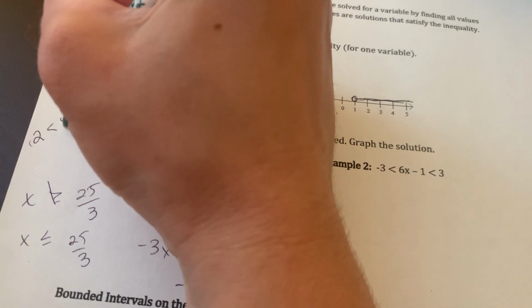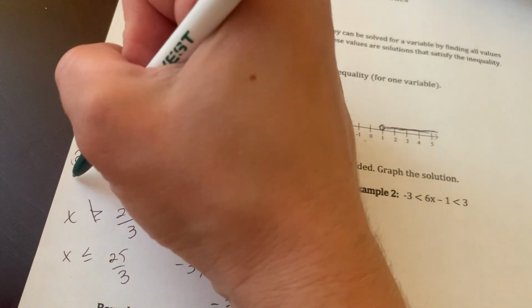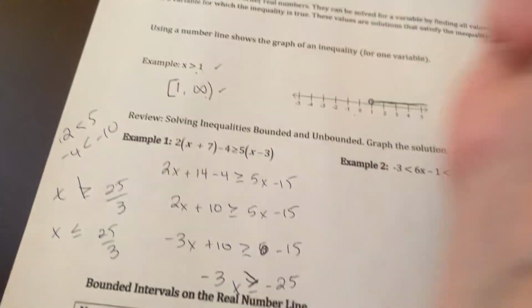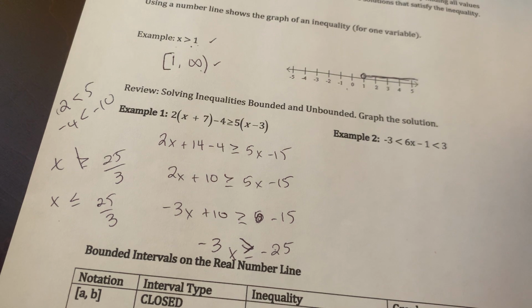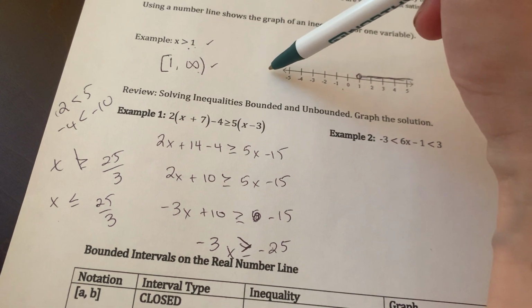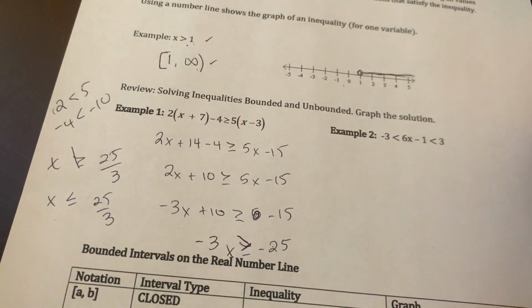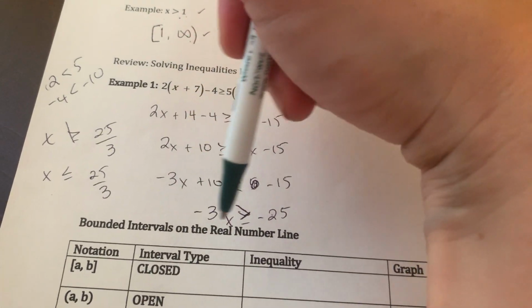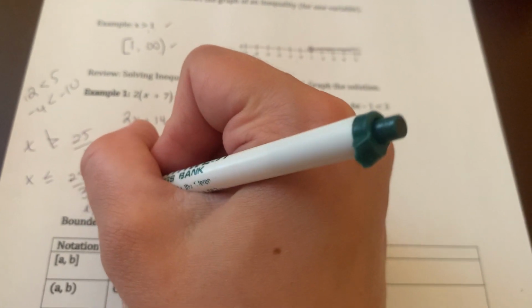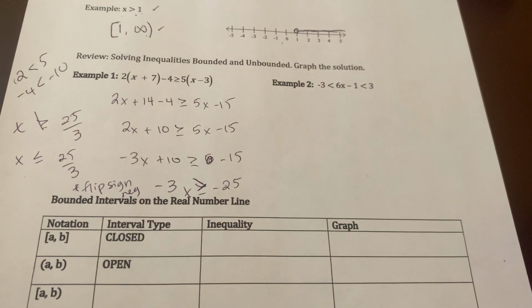And just think about it logically too. If I had 2 is less than 5. Yeah, that makes sense. But if I multiply both of them by -2, that doesn't make sense. -4 isn't less than -10. -10 would actually be way less. So because the numbers flip, when they become negative, you have to flip as well. Okay, so just remember that. Flip the sign. Make a little asterisk here and say flip sign with negatives. And it's only when you multiply or divide.